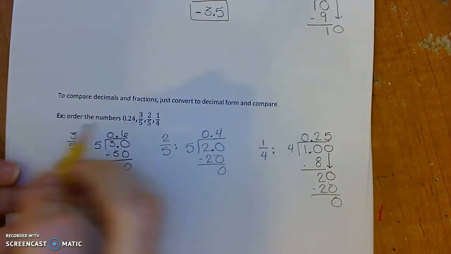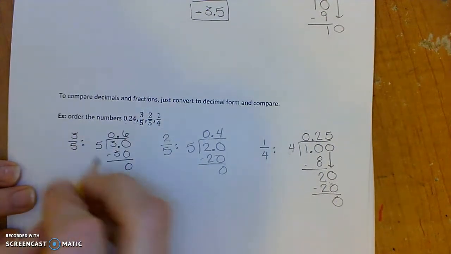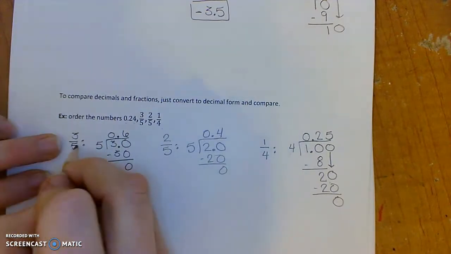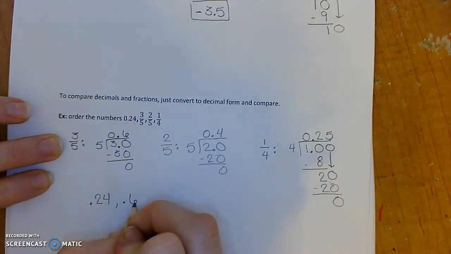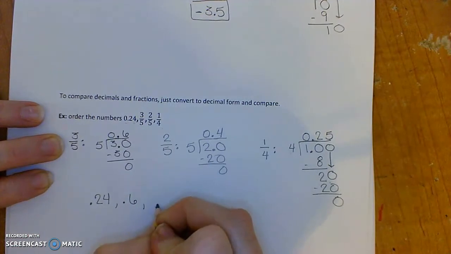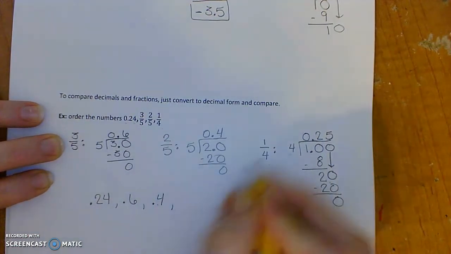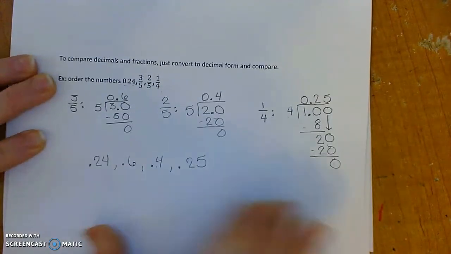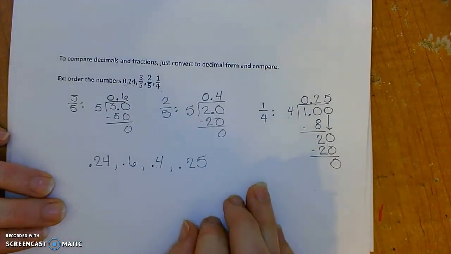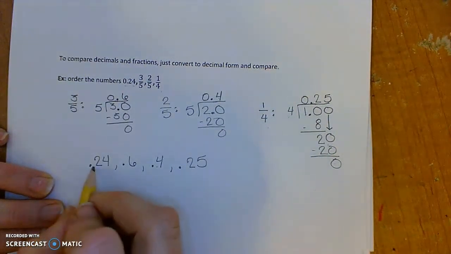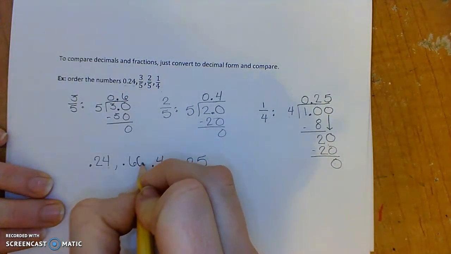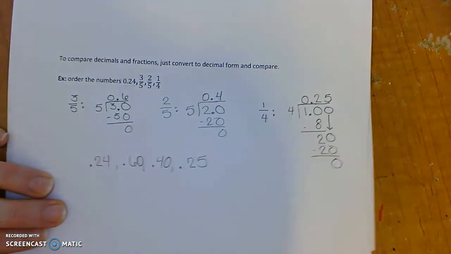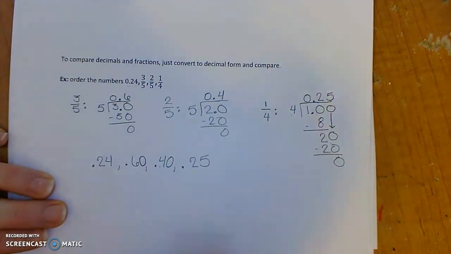Okay, so really, this is the same as ordering the decimals. The first one I have is 0.24, and then 3/5 is the same as 0.6. 2/5 is the same as 0.4, and 1/4 is the same as 0.25. And let's remember, when we're ordering decimals, it's important to have the same number of places. So here's 2 places. I'll put a 0 on the end of this number to make that 2 places. Put a 0 on the end of this number to make that 2 places. And now let's go ahead and order them.